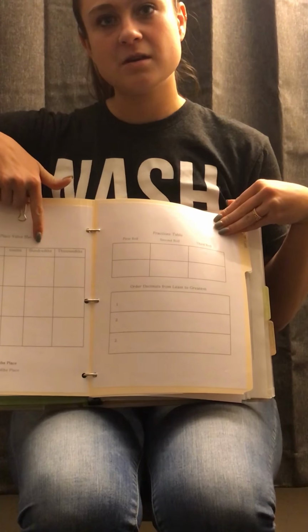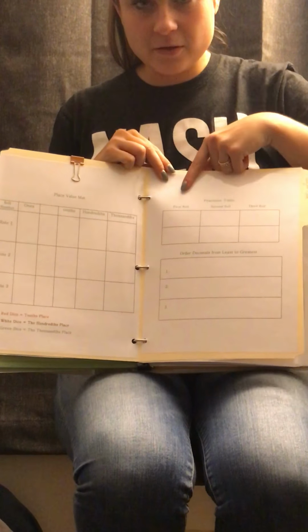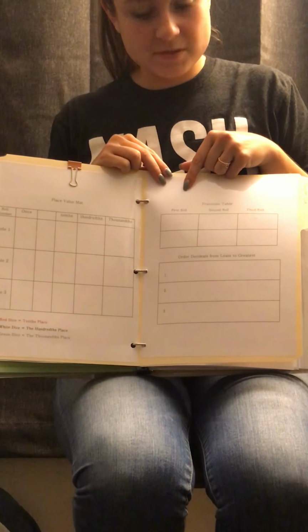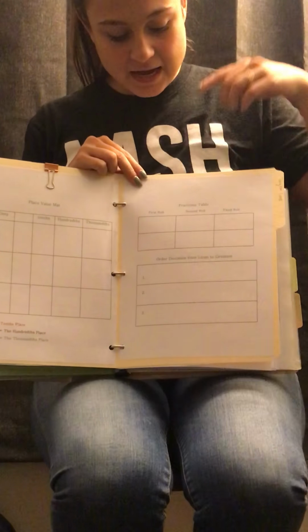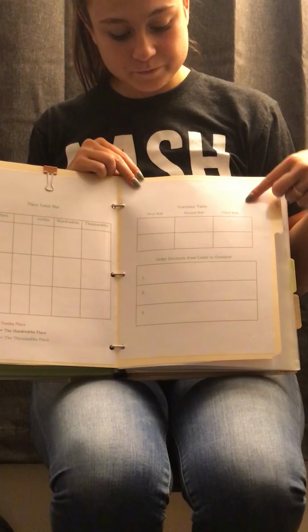place. What they'll do is roll each of the dice and write the numbers in the sections on the sheet. Then when they're done, they're going to roll the tenths place and the hundredths place dice, and they're going to write the fraction out in these boxes for each roll.